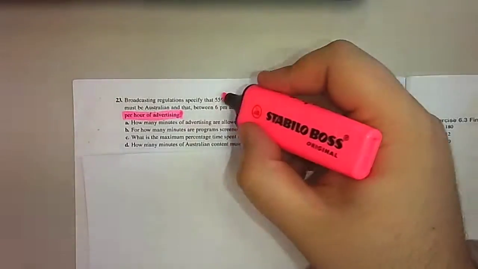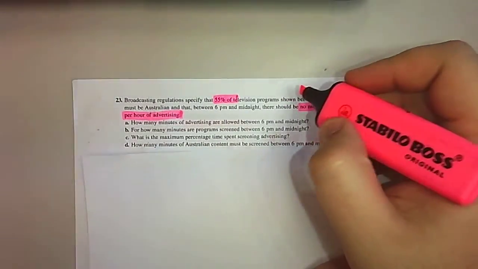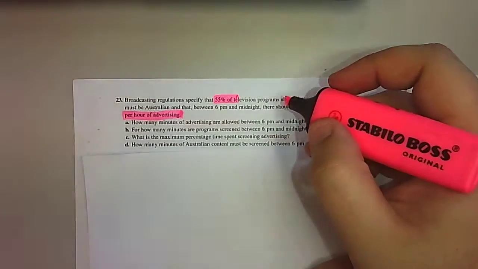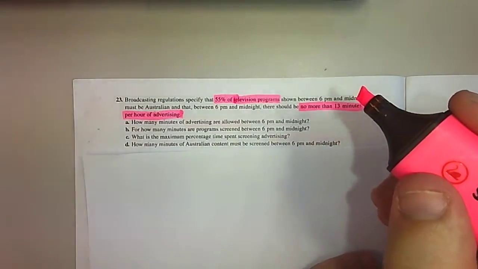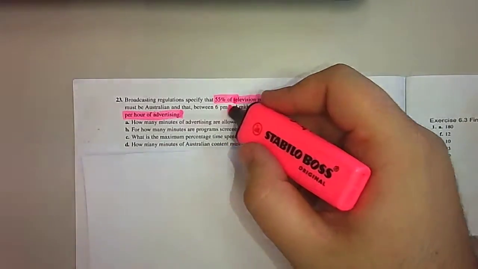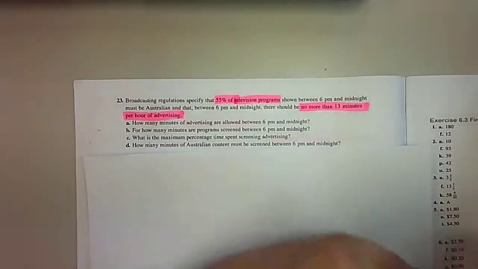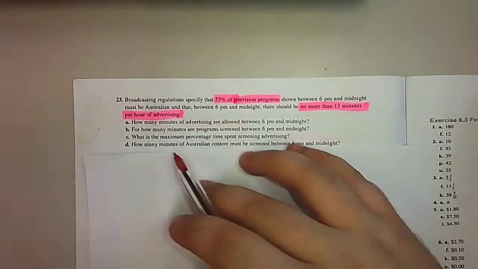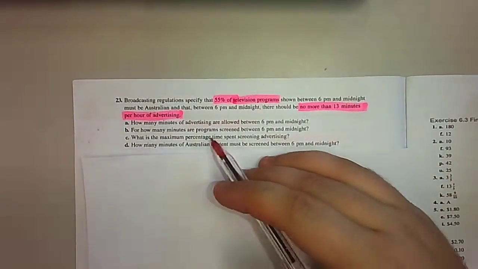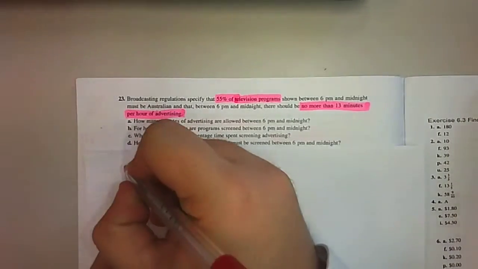Okay? And I think this percentage here is also important. So 55% of television programs must be Australian. And then there's also between 6 p.m. and midnight. Okay? I'm not going to highlight that. I'm just going to highlight those three sections. Okay? Let's start with question 23, part A.